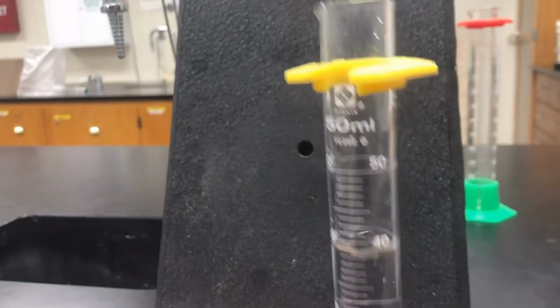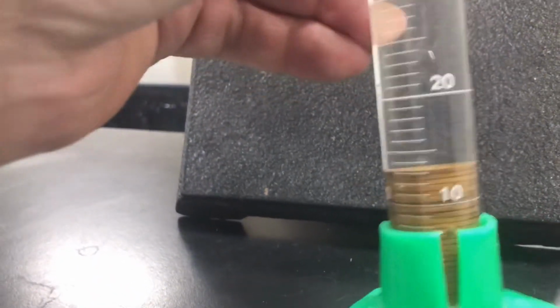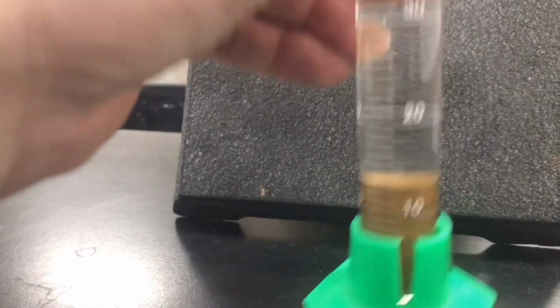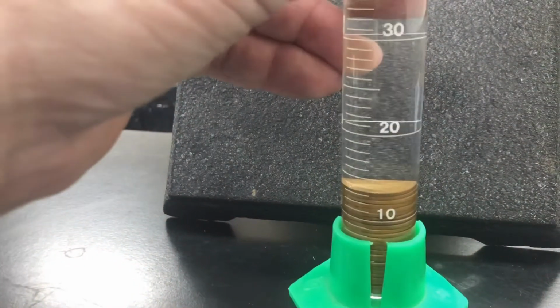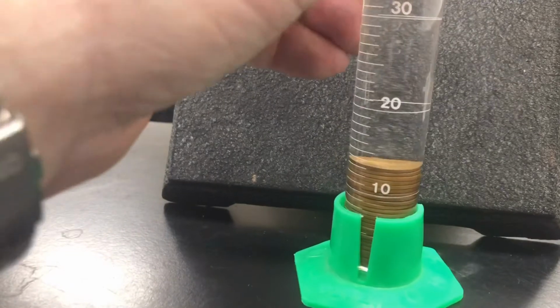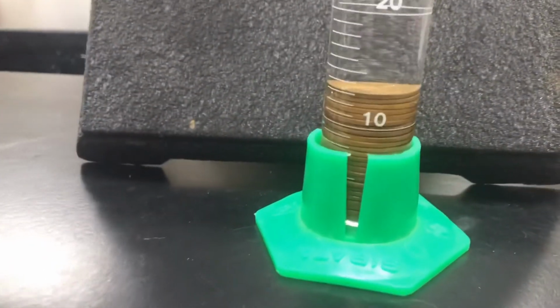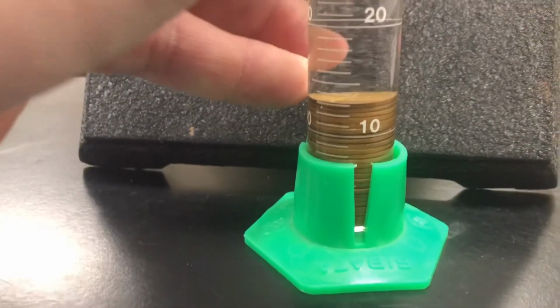Now you can't be smacking this too hard because the water will bounce out of the top. So you got to very gently make sure through your technique you get rid of as many air bubbles as possible. And part of this you can do by dropping in the pennies one at a time and making sure there's no air bubbles. So yes, it's tedious, but what does it do for your accuracy?